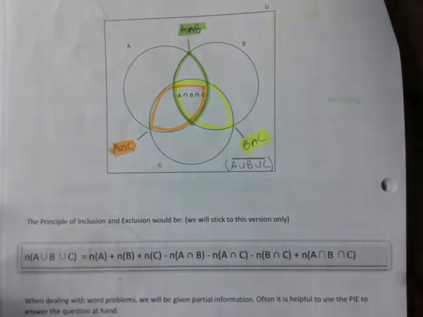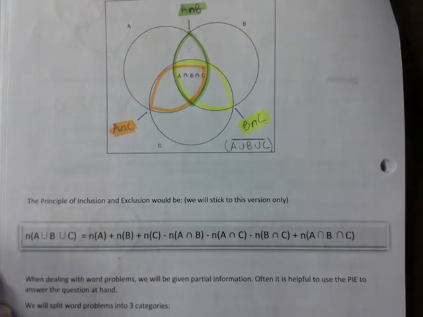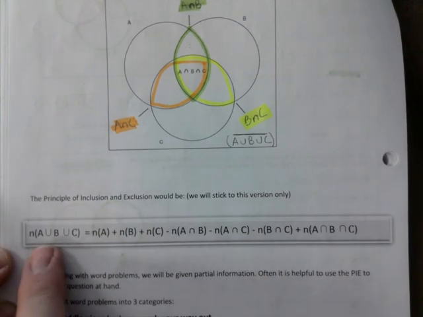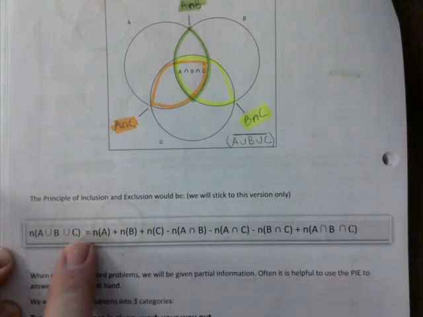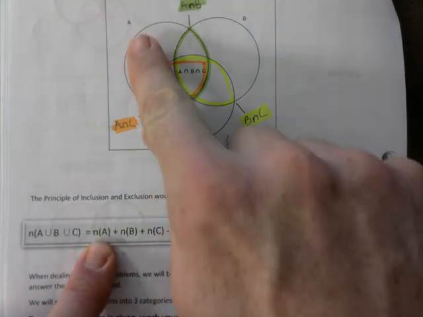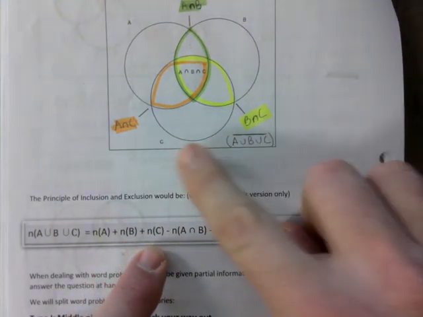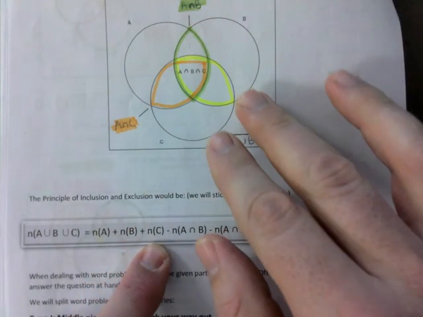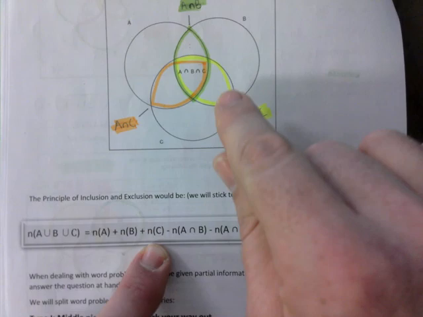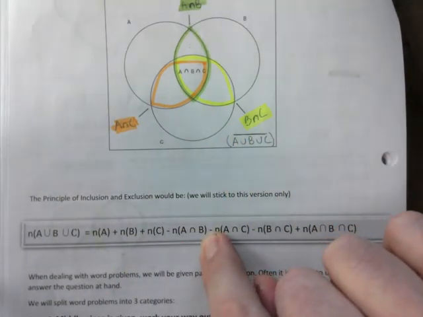So here's that ugly formula. And I'm going to walk you through it. So same as before, the union of all sets. Right? The union of all sets is found by adding A, B, and C. So you add up all those numbers, but you know that they're overlapping multiple times. So what you need to do is you need to subtract the green part.